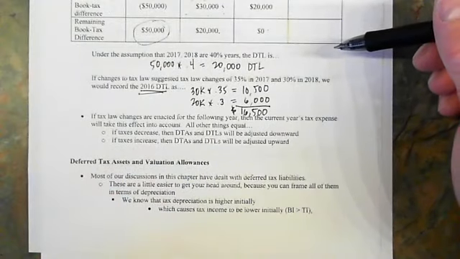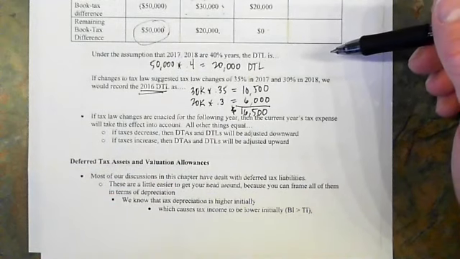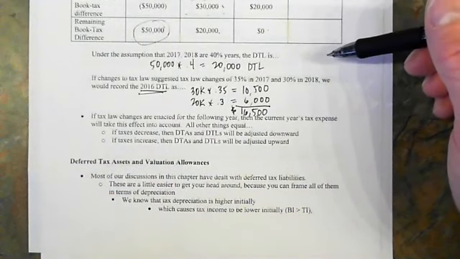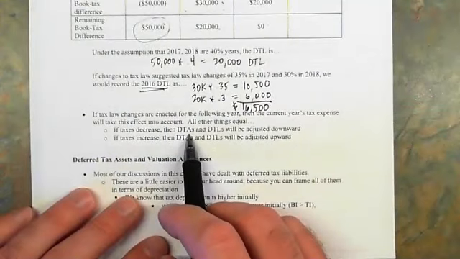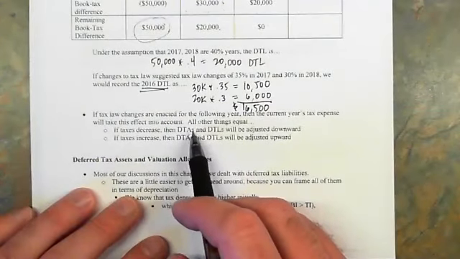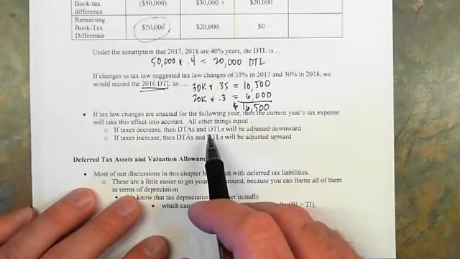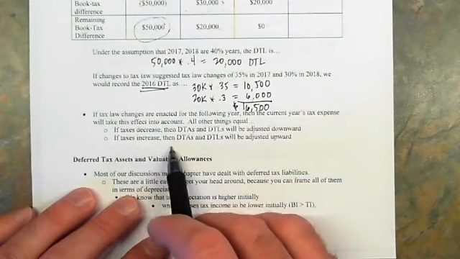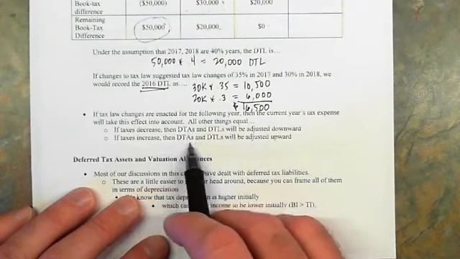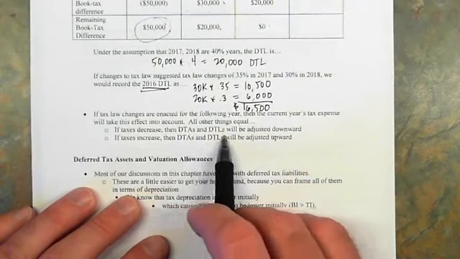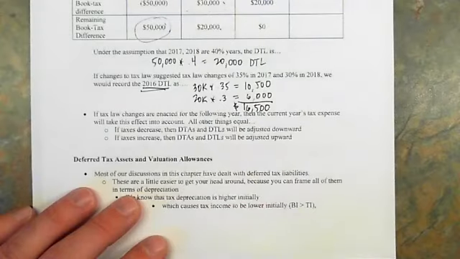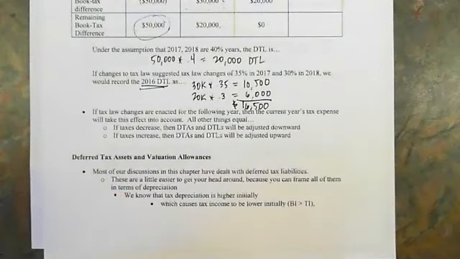If tax law changes are enacted in the following year, if taxes decrease, then any reduction I could take is going to be smaller. Any obligation I have will be smaller. If tax rates increase, then DTAs, my reductions will carry more monetary value. My obligations of taxable income will also carry more value. Now, that's, again, looking at each independently.